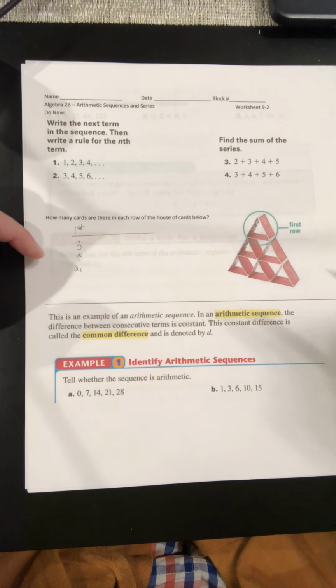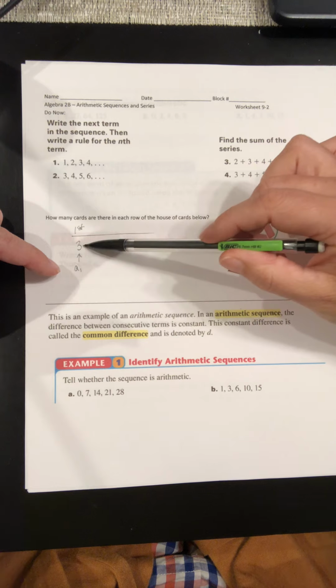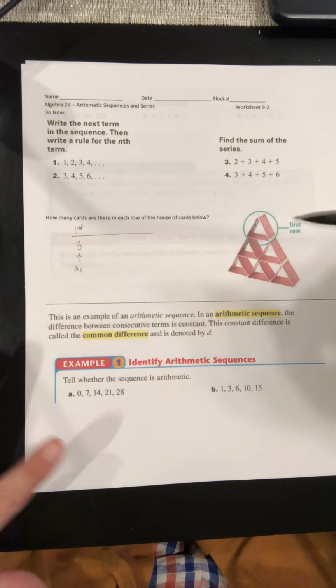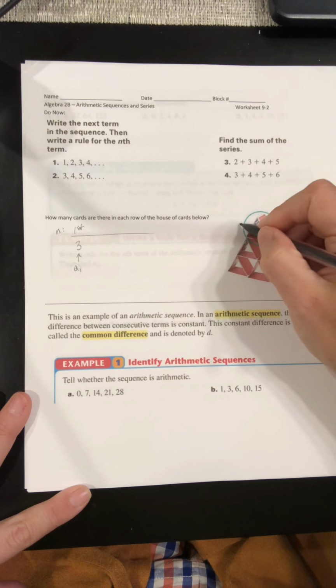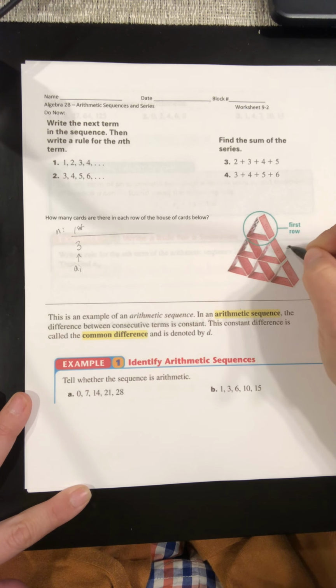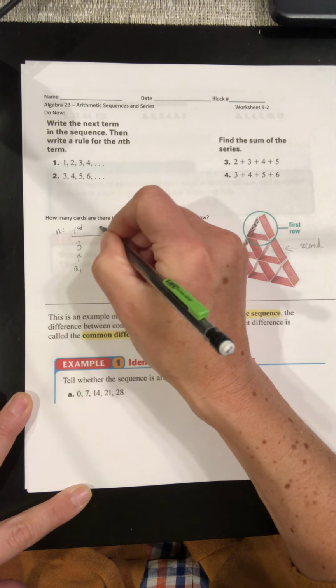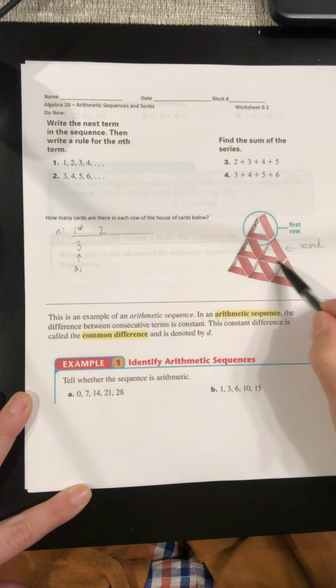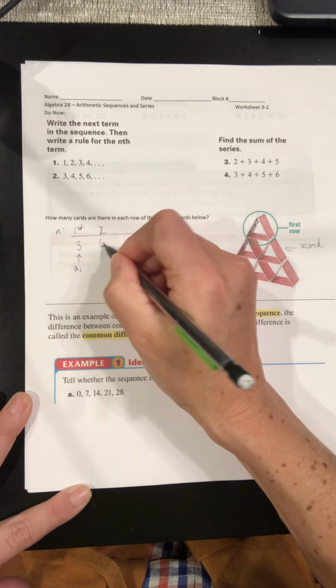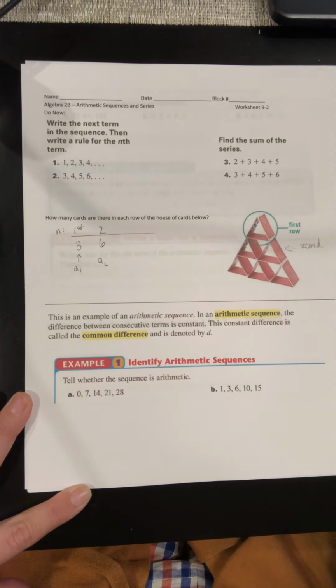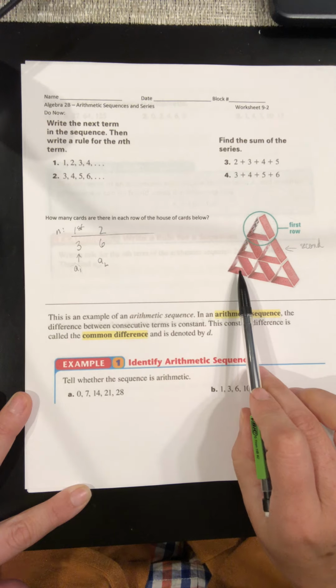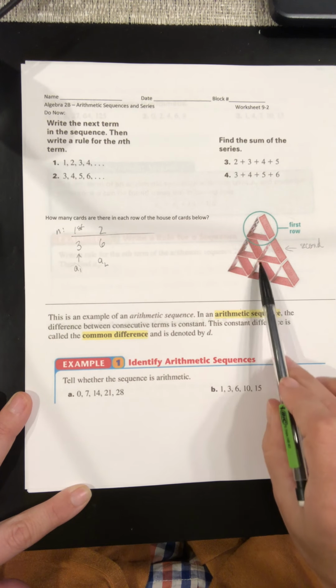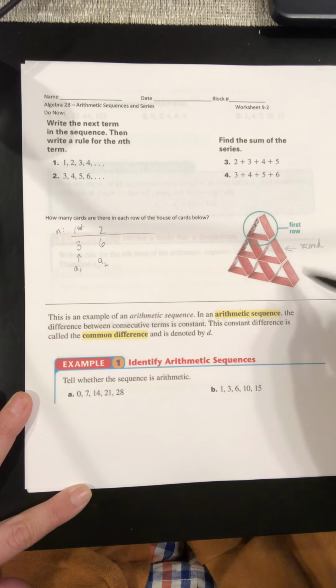So I'm going to keep using that notation. So the first term is A sub 1, right? And this is my N, okay, that I'm going to keep using. So this is first, then this is my second row, right? So that's going to be the second, and that's going to have 3, 6, right? And that's A sub 2. And then this one has 3, 6, 9 in the third row.